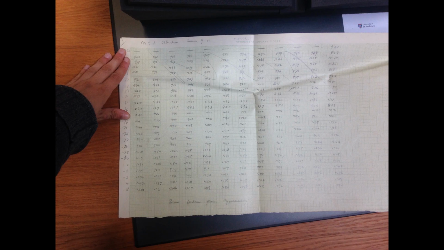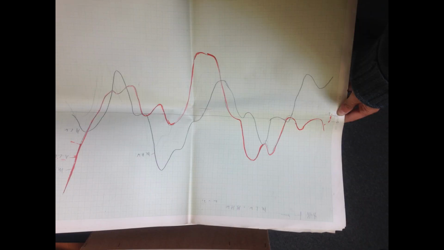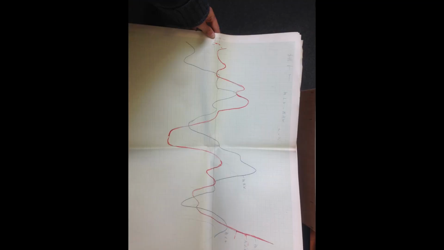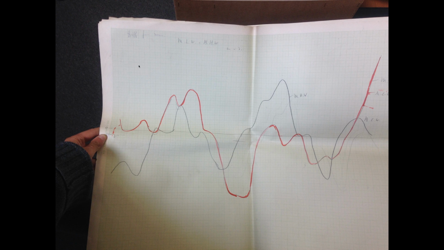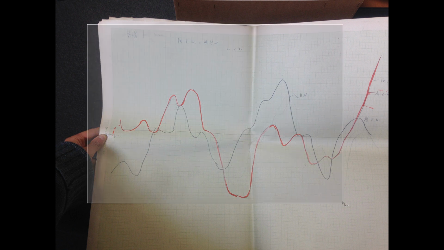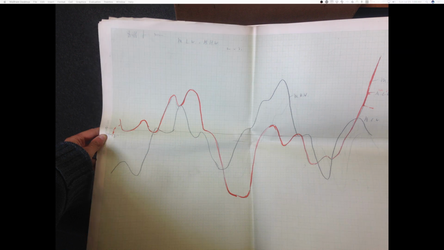What is this? Mean sea level in Aberdeen. We're back to tides. Oh, there we go. That looks like a tide plot. Difference from mean. Mean low water and mean high water. This is great. This we should be able to reproduce, if only we know what year it's from.